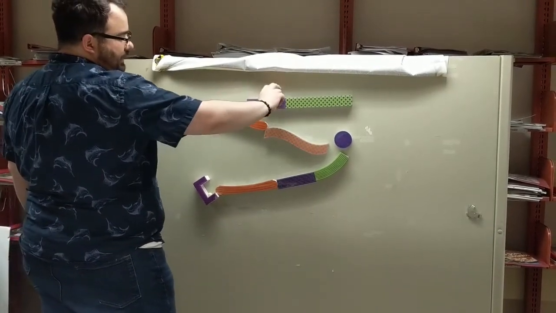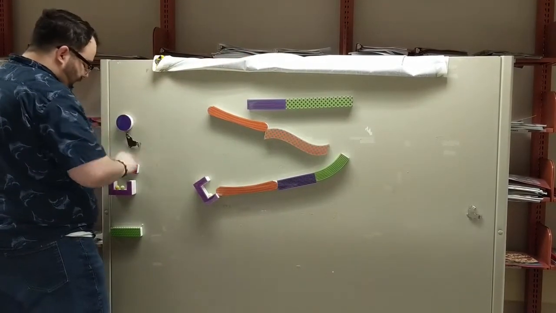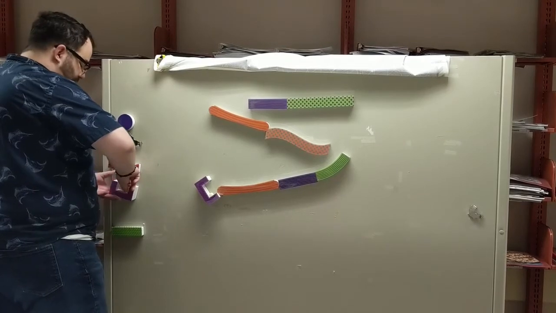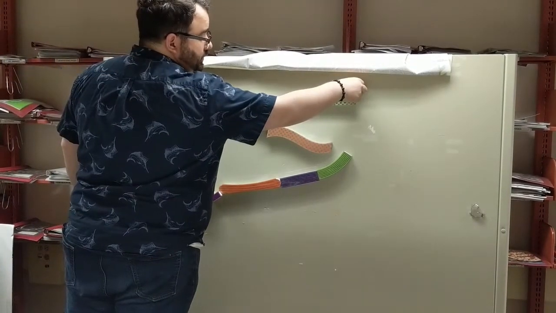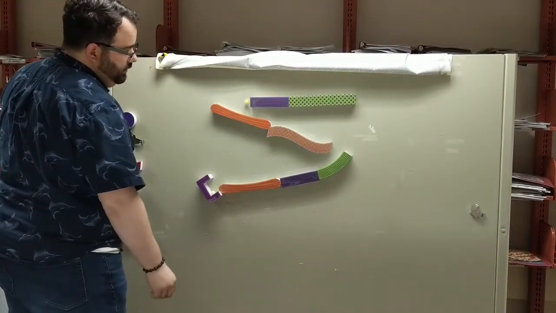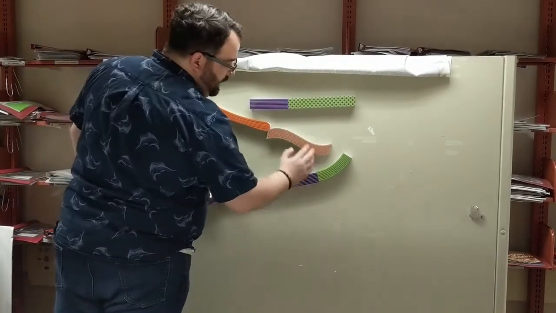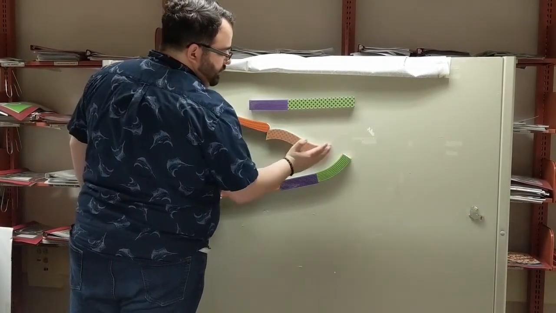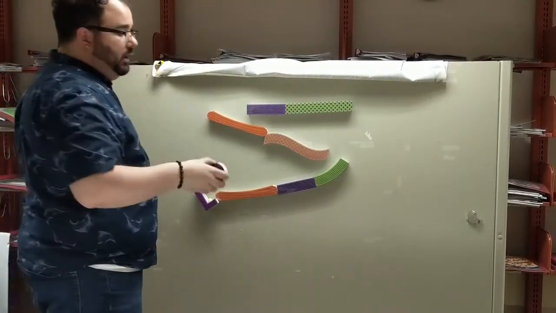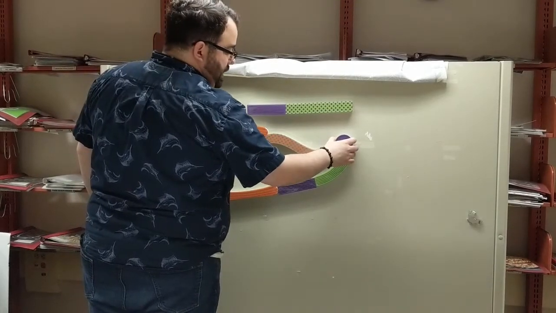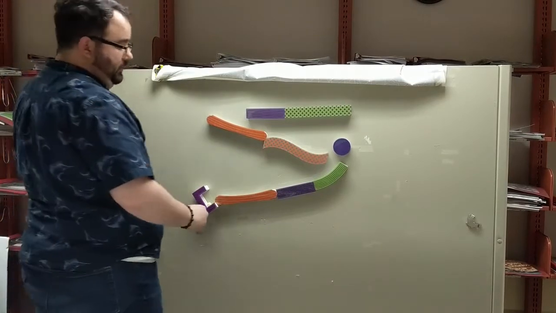So I'm going to change this piece out here again. Actually, what I'm going to do before I do that is remove this. Let's see what happens when that isn't there to interact with the marble. So it's going to go down. And as you notice, it doesn't go down here. Part of that is because there's not enough of the track going here, but also it's because this piece here acts as a brake, and it stops the forward motion and causes it to go back.